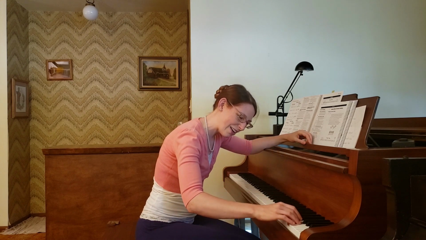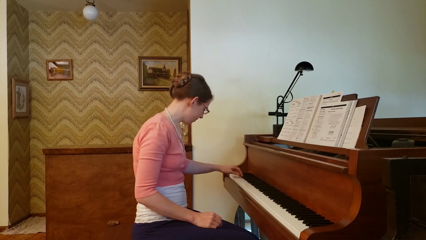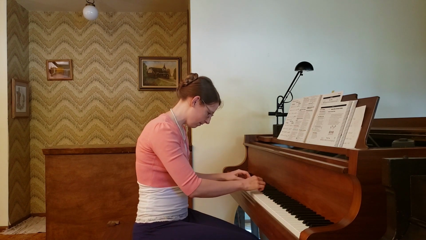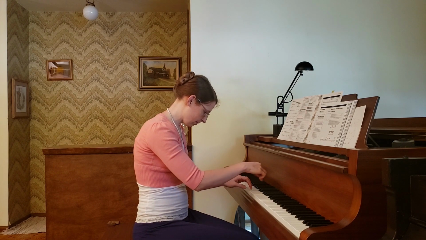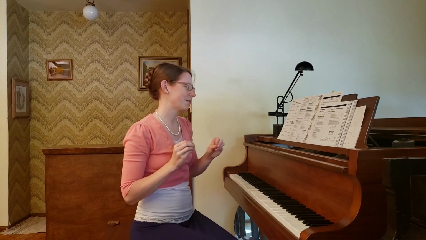Notice how they sound. So try different things in different areas of the keyboard. Just start to get used to how that sounds.